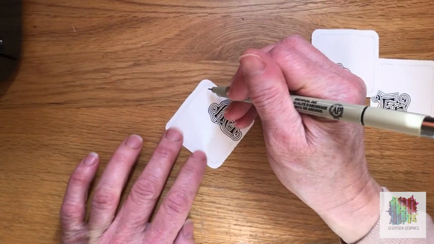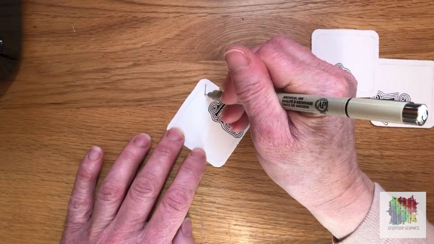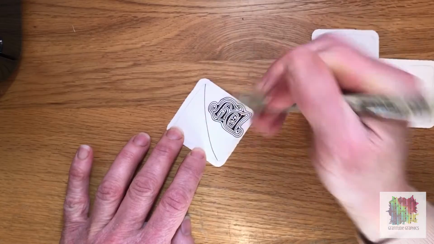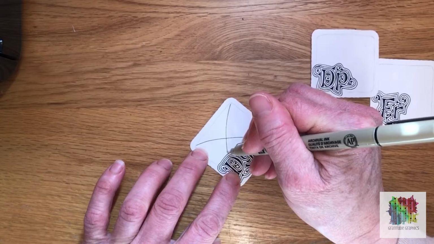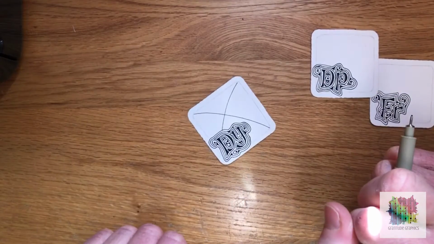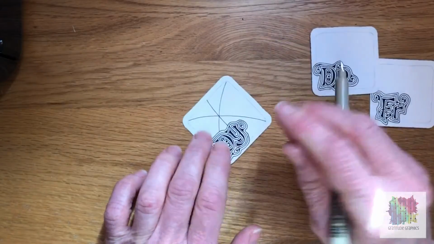I'm trying to avoid the nice little embedded letter there. We're going to curve these a bit. Okay, so diagonals and then horizontal and vertical as well.